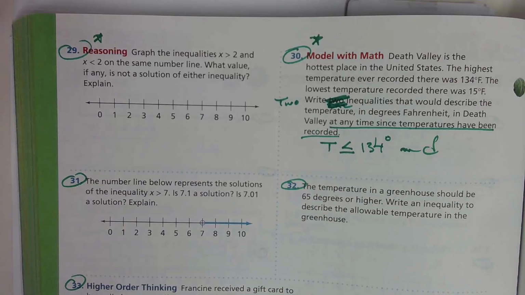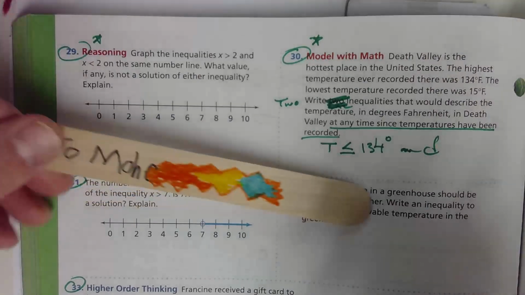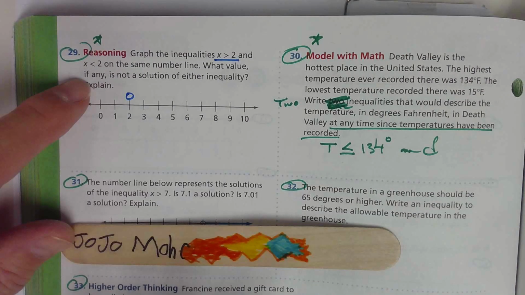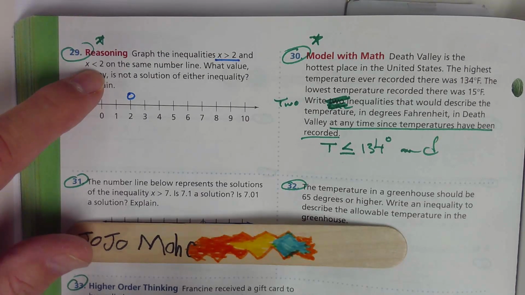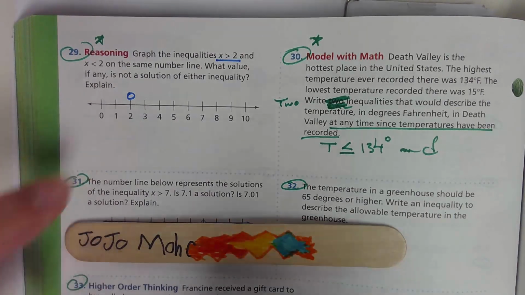Let me pull a stick here. Miss Daly's not here. Mr. Moore, what do I put above? So again, I would just circle over 2. So put up 50 points.